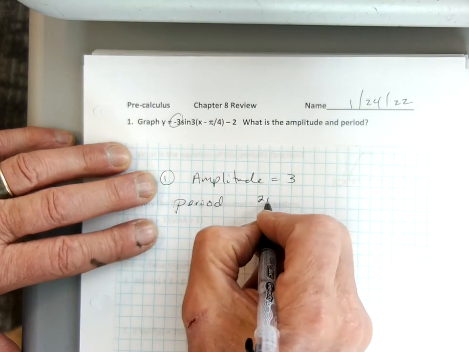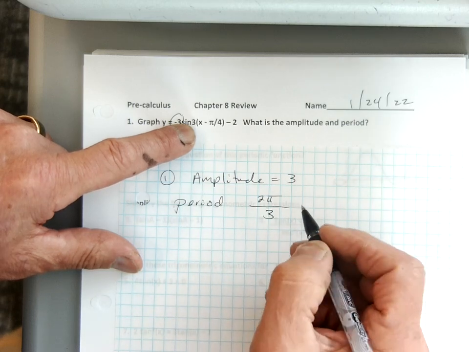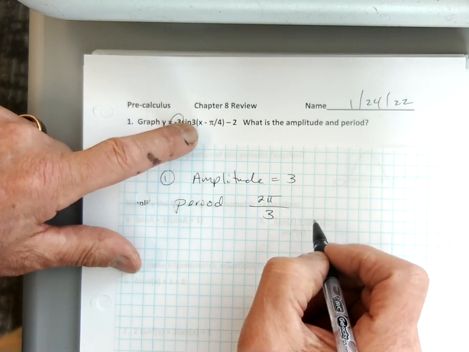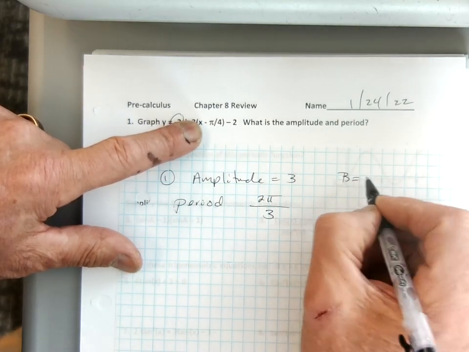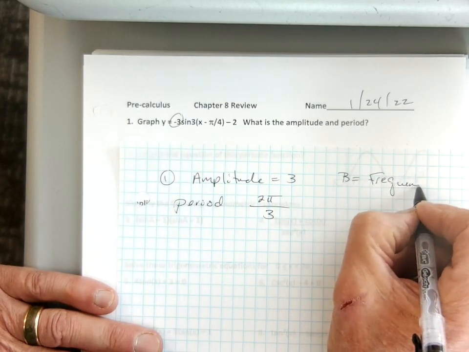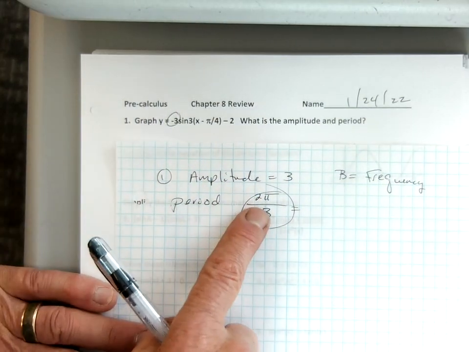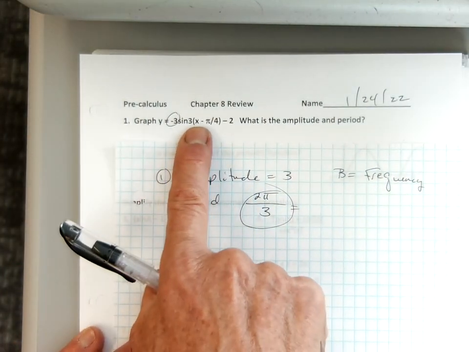It is 2 pi divided by the frequency, which is 3. That number is the frequency, B, and that's a question on your test. B is the frequency. But I don't want that. I want the period, which is just 2 pi thirds. Always 2 pi divided by the frequency is the period.